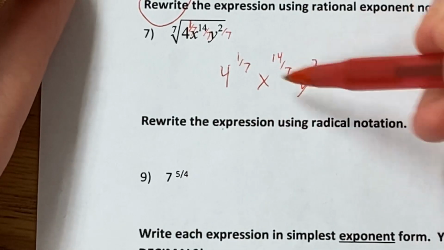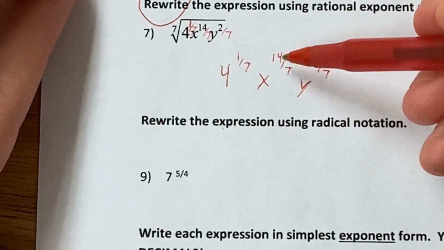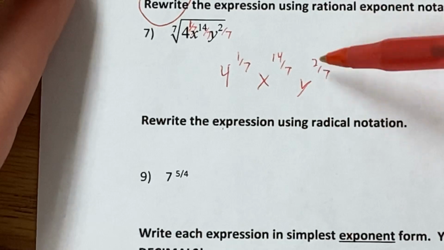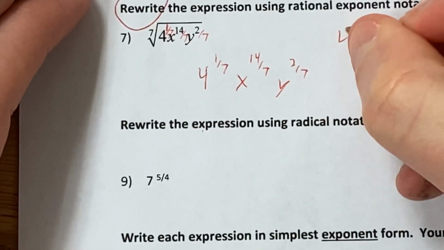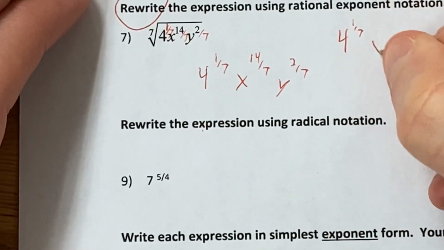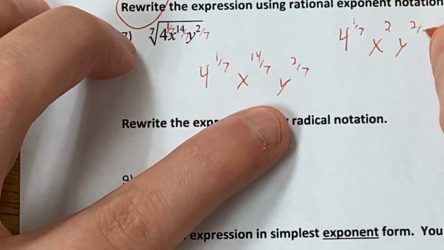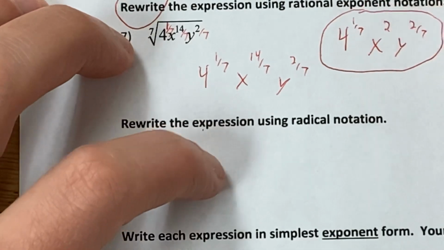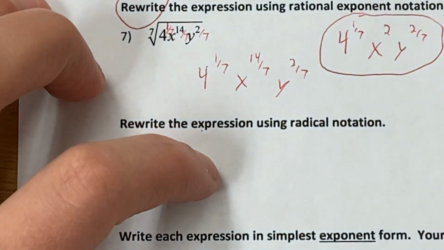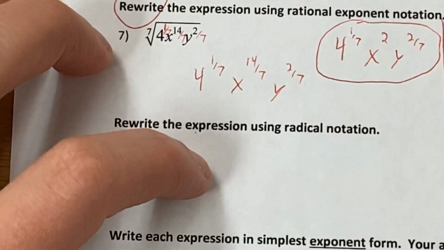The only thing you have to do from here is that 14 over 7 does simplify. 1 over 7 doesn't, 2 over 7 doesn't. So your final answer is 4 to the 1/7, x squared, and y to the 2/7, because 14 over 7 equals 2. Okay. And that's it for number 7.